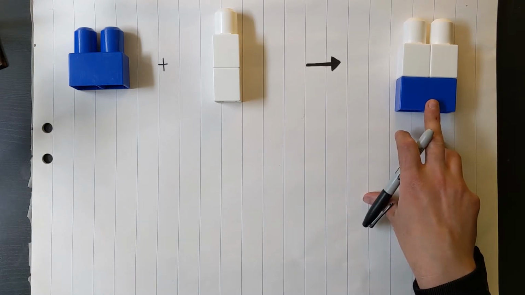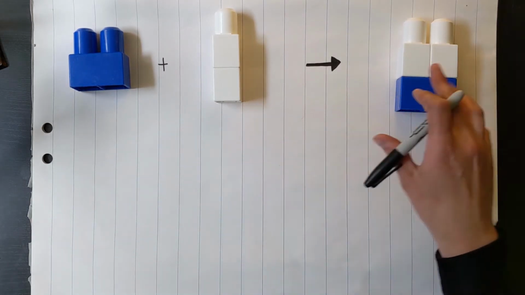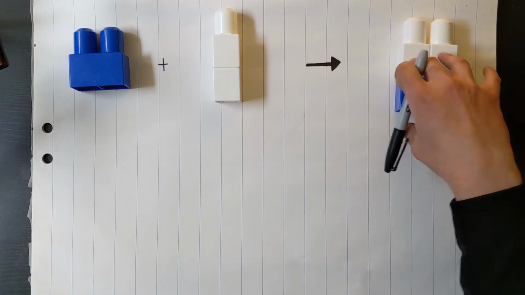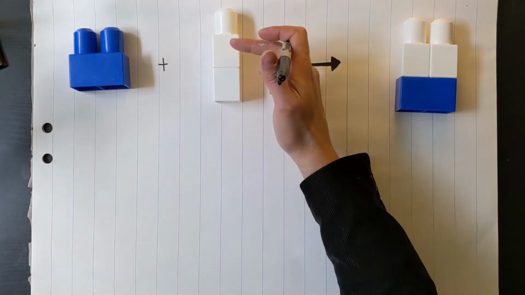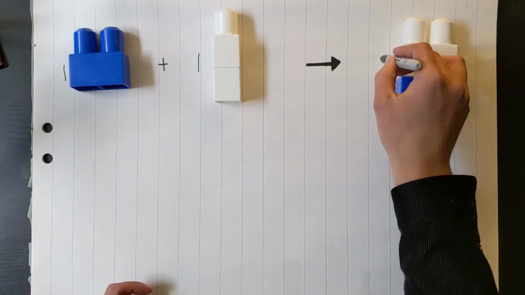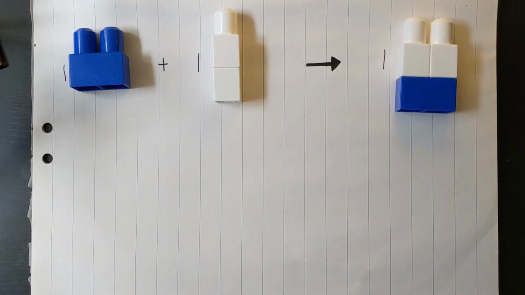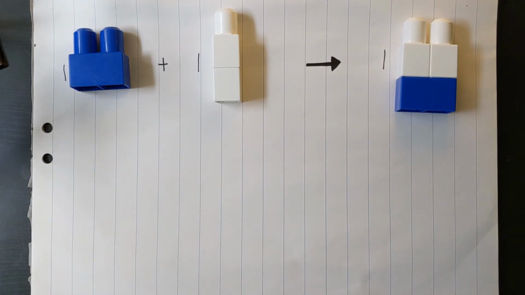In my product, I have one blue block. In my reactant, I have one blue block. In my product, I have two of the white blocks. In my reactant, I have two of the white blocks. So each of these things is an atom, right? And then putting them together to make a larger molecule. Now we could write in the balancing, the coefficients. There's 1, 1, and 1, right, that we're showing here, one molecule each.